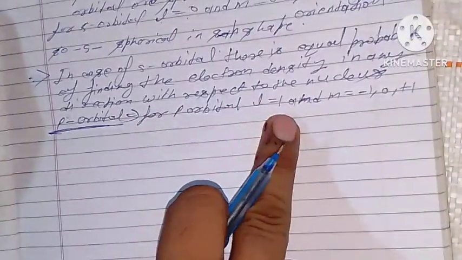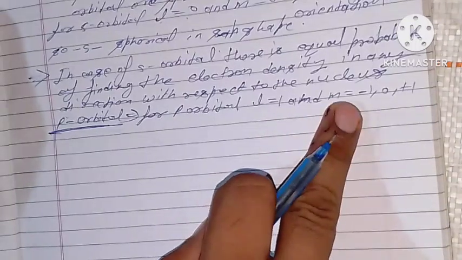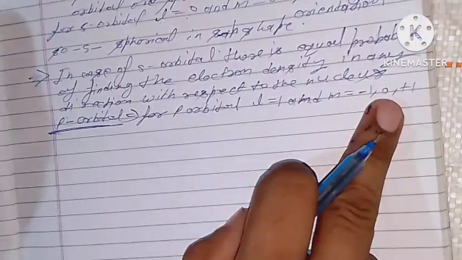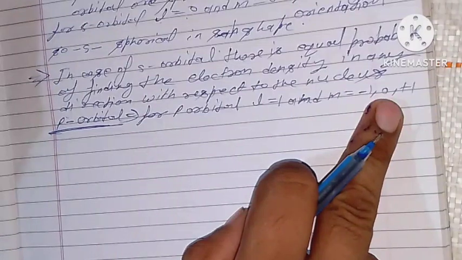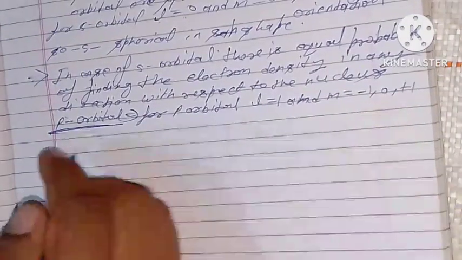Three values of m show that p orbitals have three orientations.